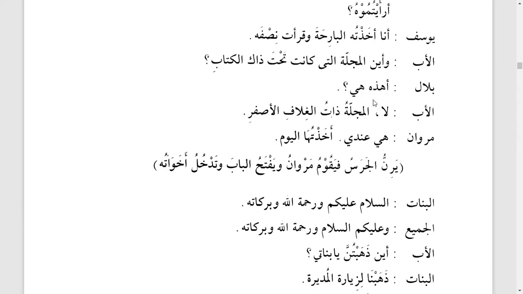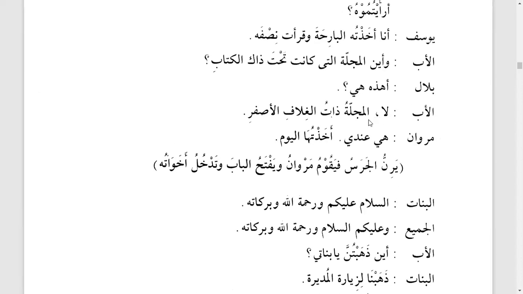Bilal says, أَهَذِهِ هِيَ؟ Is this the one? Al-ab: la. Al-majallatu dhatul ghilaf al-asfari. The magazine with yellow cover. The magazine with yellow color. Marwan says, I have a question. Yes.